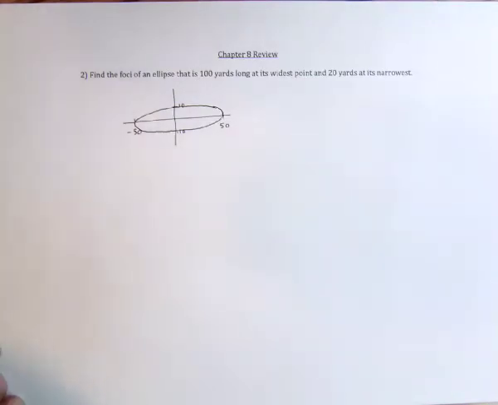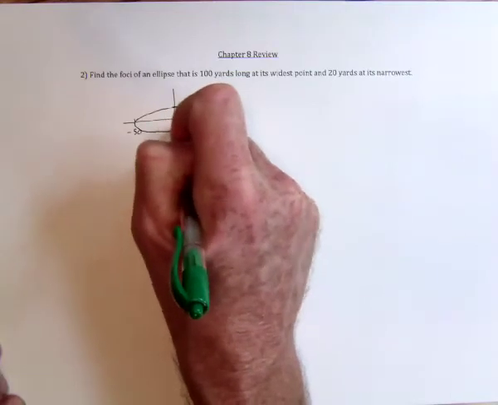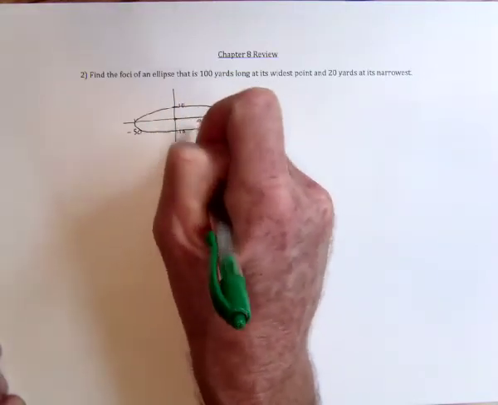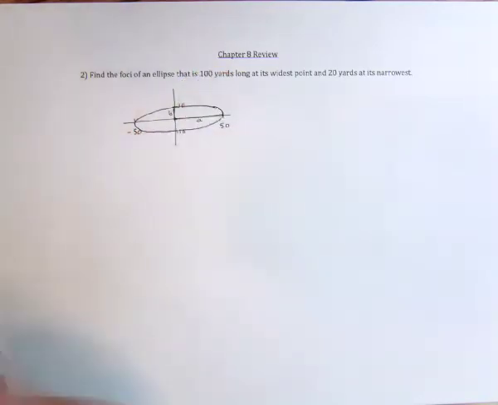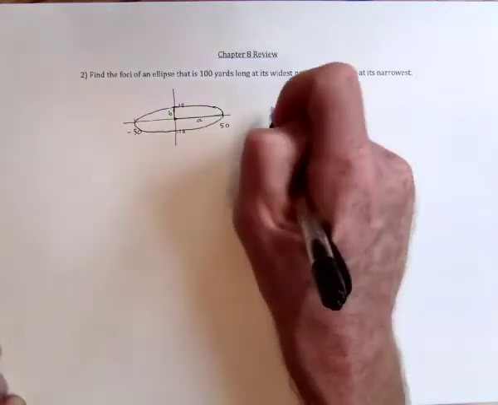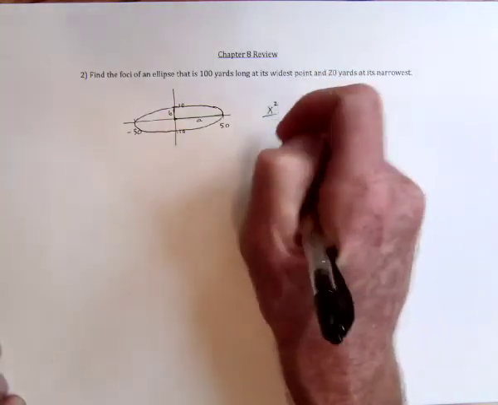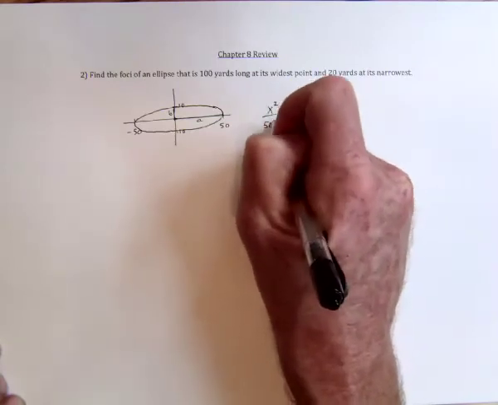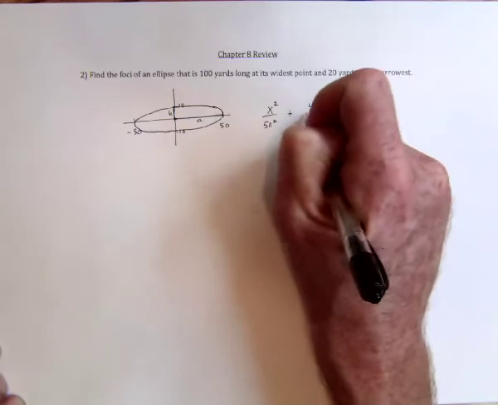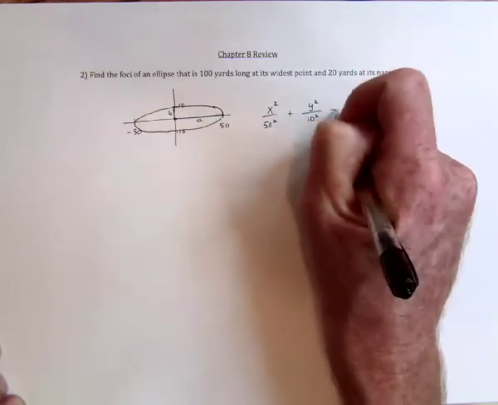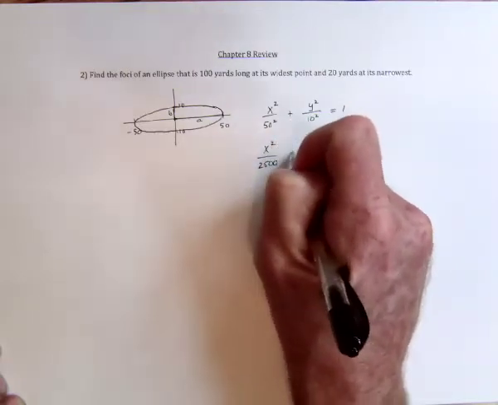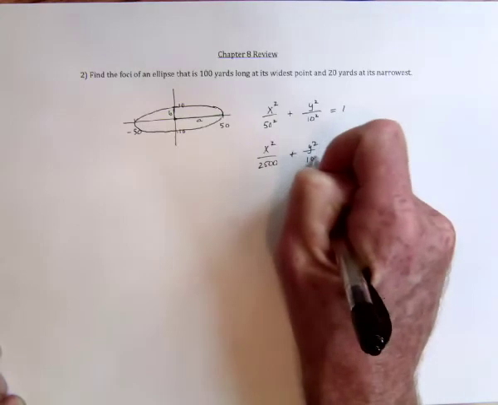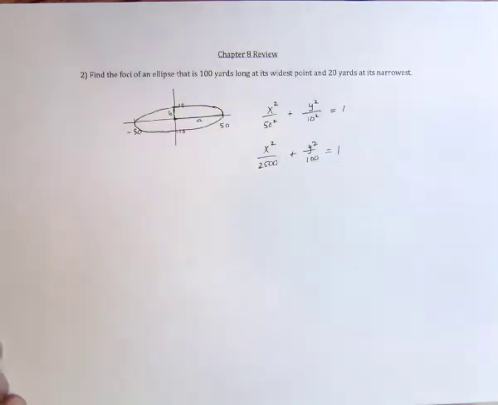So this distance from the center to the longest part is A, and this distance is B. And so as an added bonus, we can come up with the equation for this ellipse. It would be x squared over a squared plus y squared over b squared equals 1, or x squared over 2500 and y squared over 100 equals 1. That wasn't asked for in the problem, but it was just extra fun.